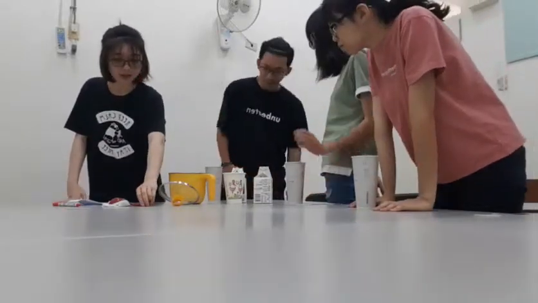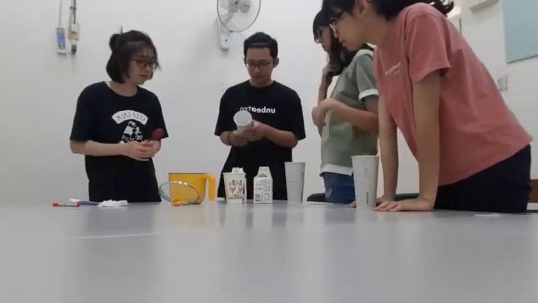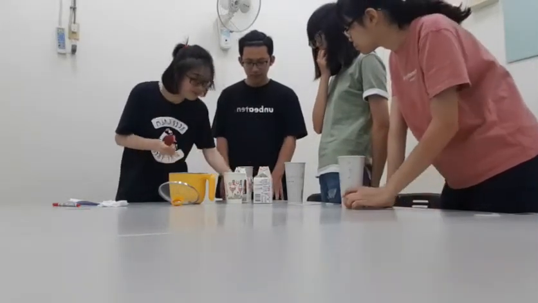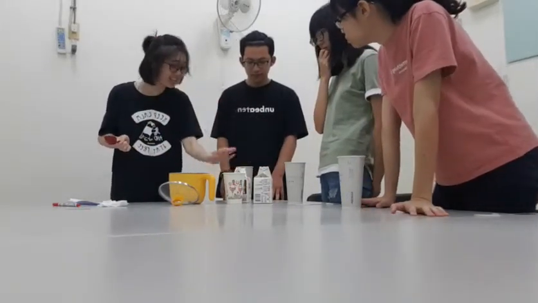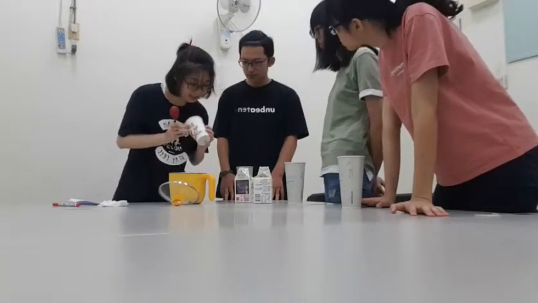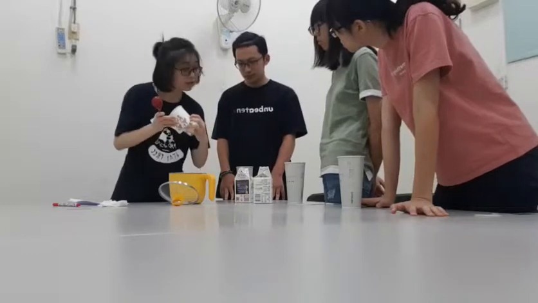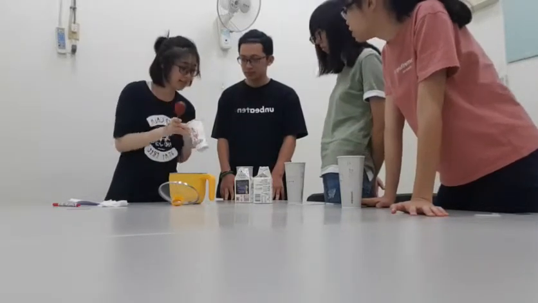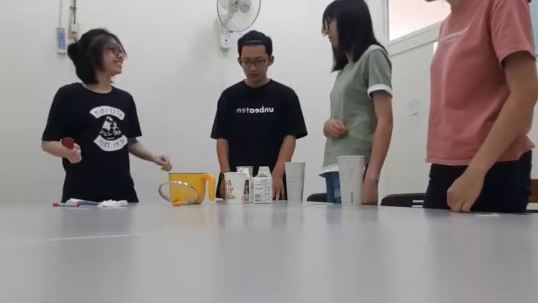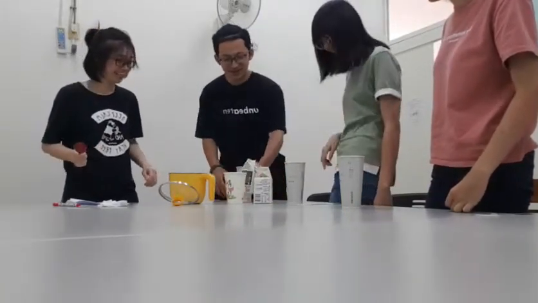Okay, so now you can start pouring the milk inside the cup first. Remember that it has to be on the red line. And you can try to pour it in. Who goes first? I'll go first.